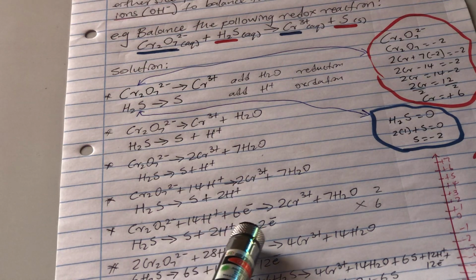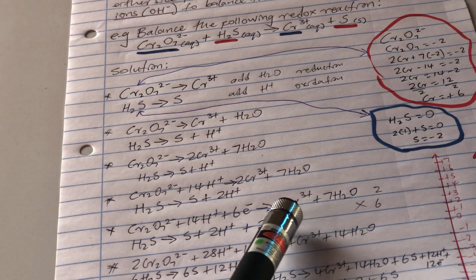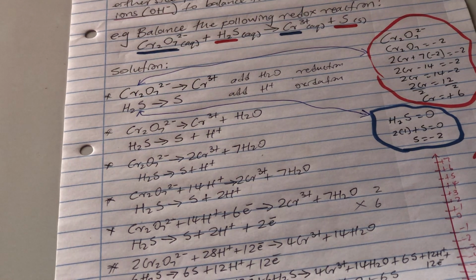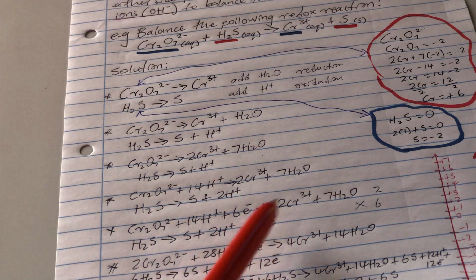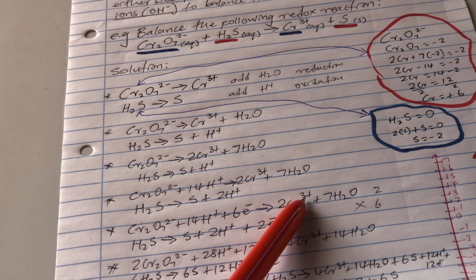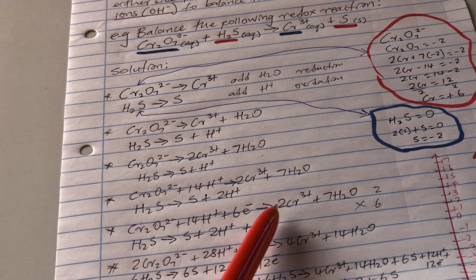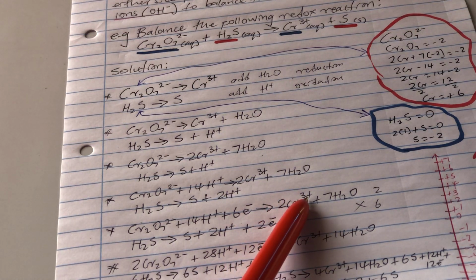You can see that if we check the charges on the side of the product, how many? 2 times 3 plus is 6 plus, plus 0 for this one here. 6 plus.